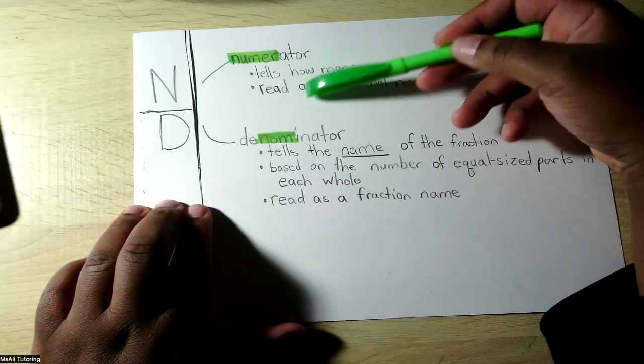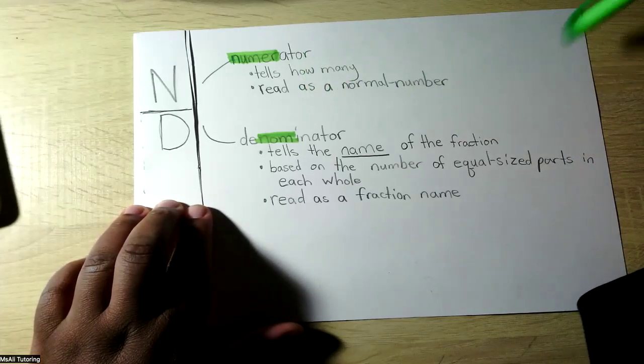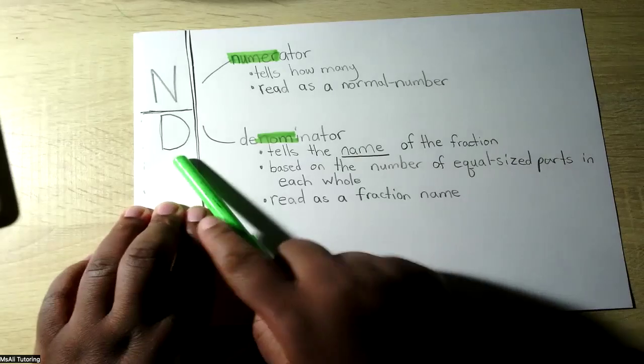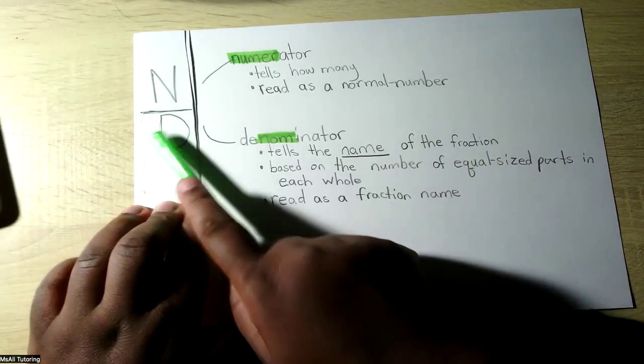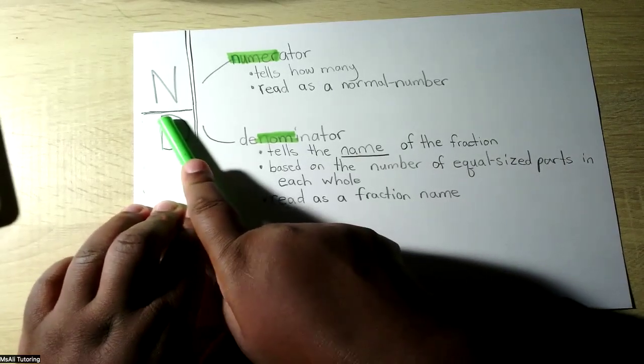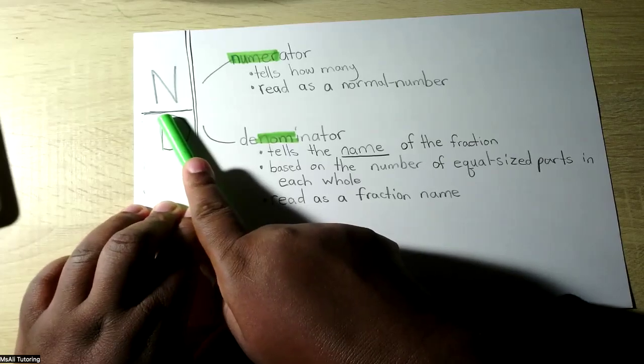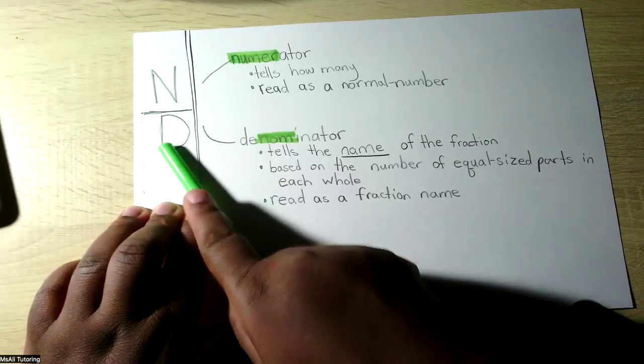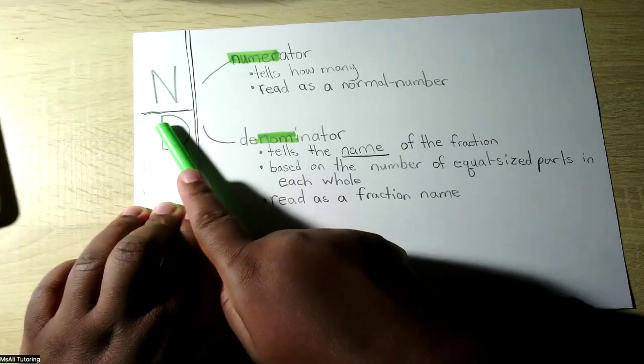In our numerator, we read it as a normal number. And then our fraction bar, we don't read it at all. It's just a fraction bar. It's just letting us know that we have a fraction and that we could use division if it will be useful.